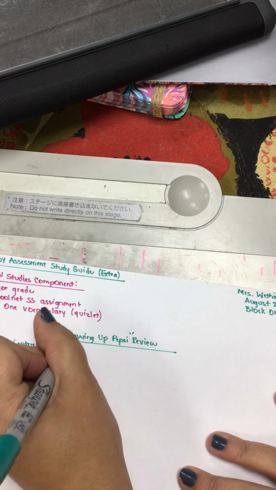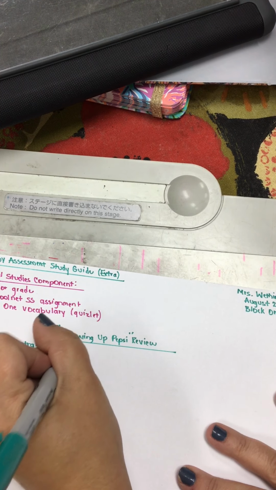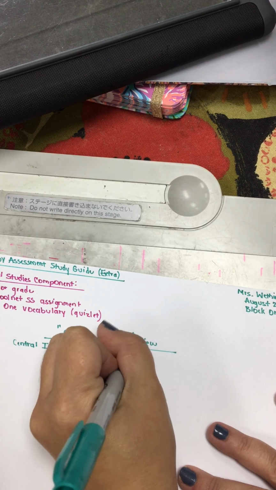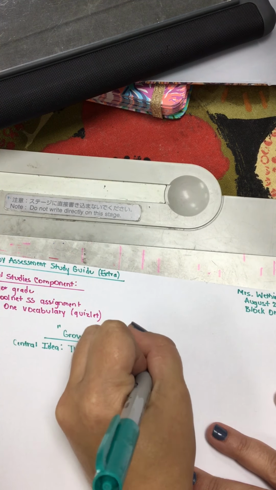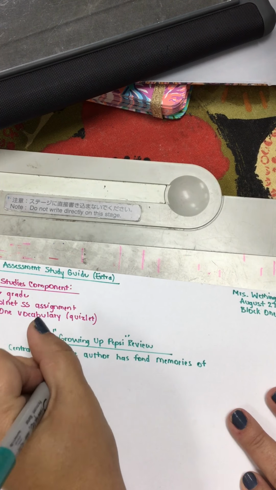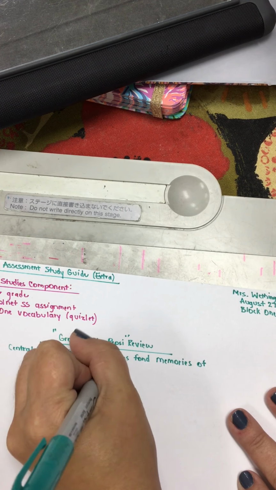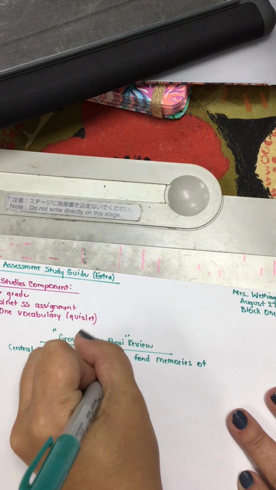So central idea is the author has fond memories of drinking Pepsi throughout his childhood.